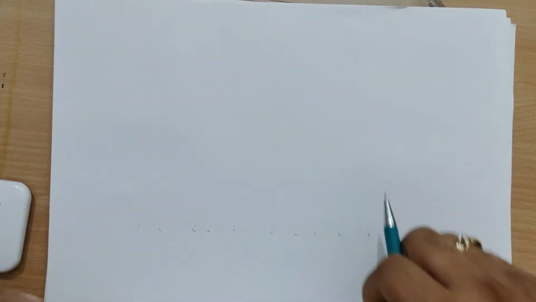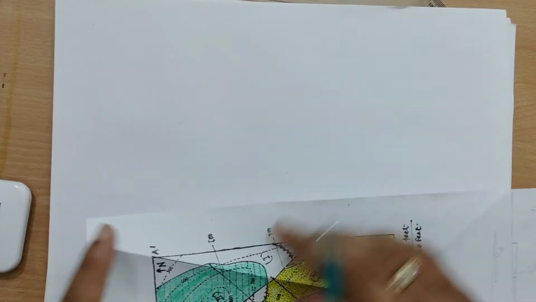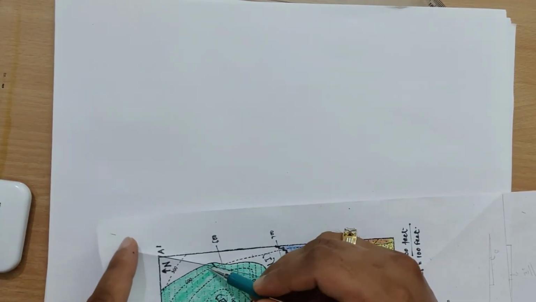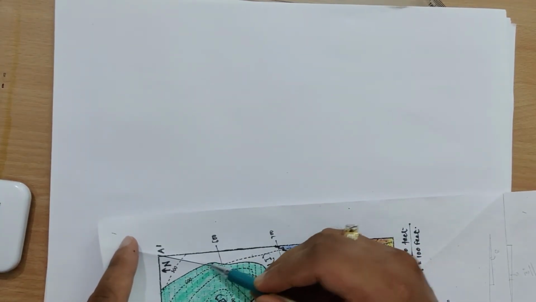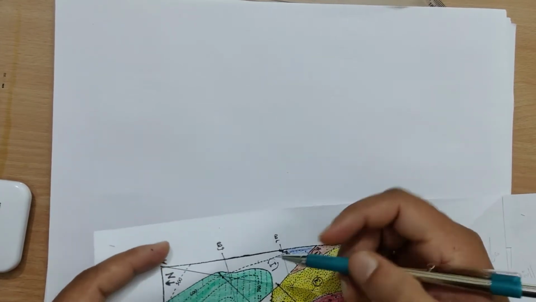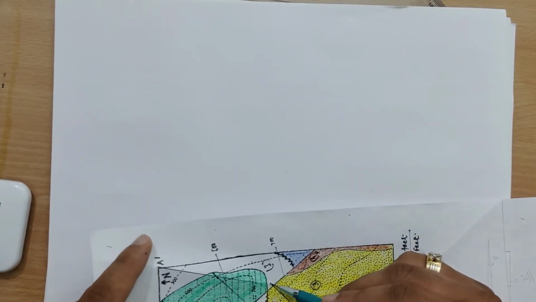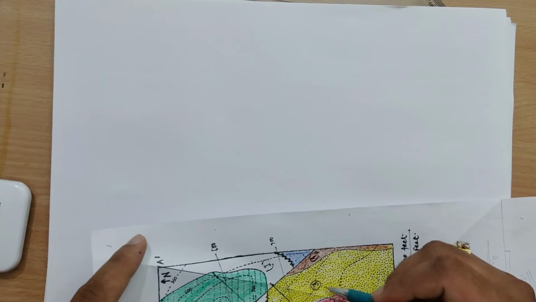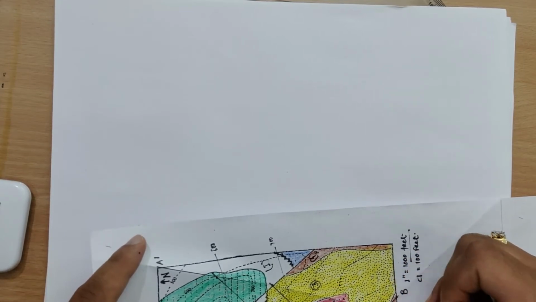So this particular line is intersecting our section line over here and here. So these will be the traces of bed. Here we will get the fault trace, and here again we will get the traces of beds. Let's start this.